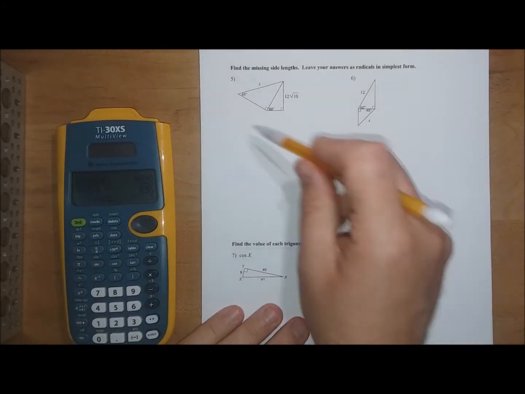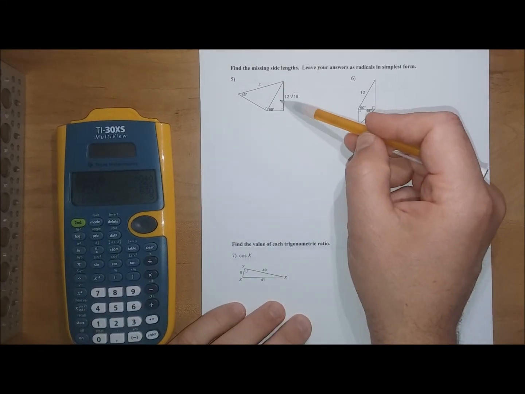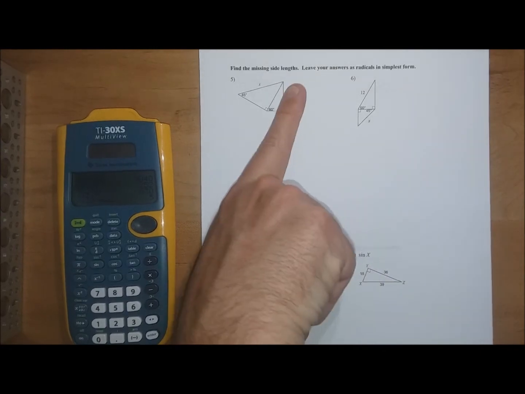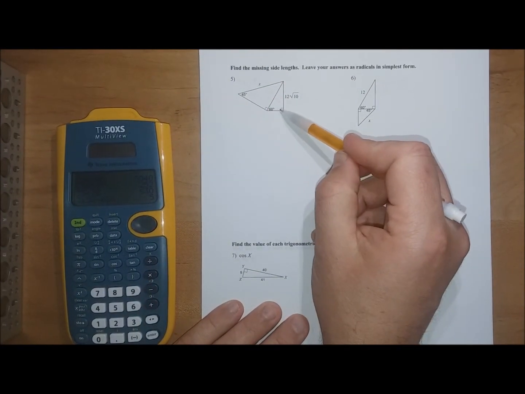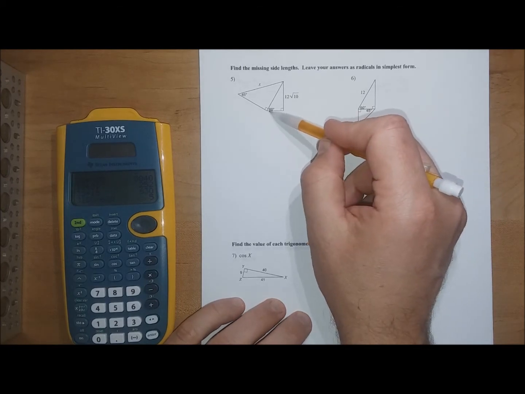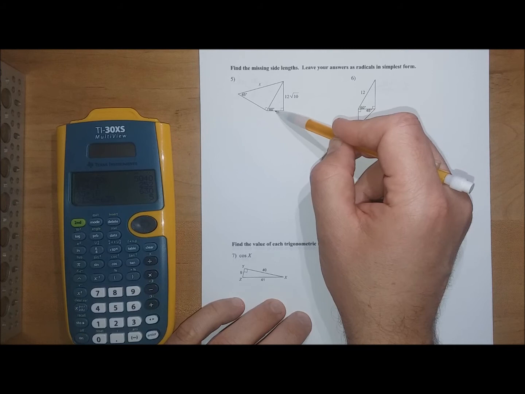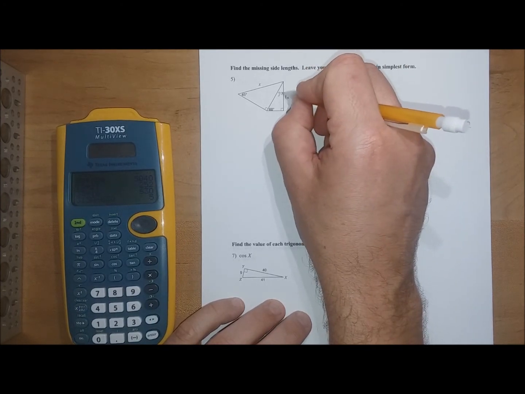All right, here they want us to find the missing lengths. We've got special triangles. Hopefully you recognize them. We've got a 30-60-90 triangle and a 45-45-90 triangle. If you look at this one, there's clearly not enough information, so we know we have to start in this triangle. This is the short leg. This is the long leg. I know that because the long leg will be across from the 60-degree angle, and the short leg will be across from the 30-degree angle.